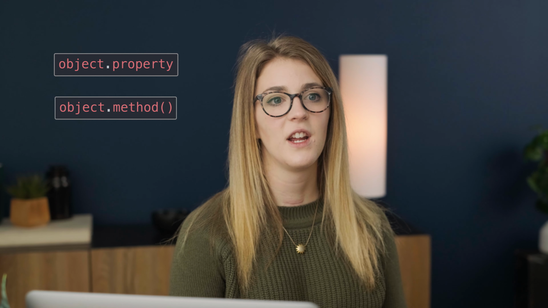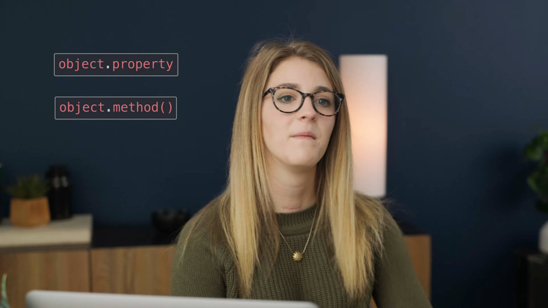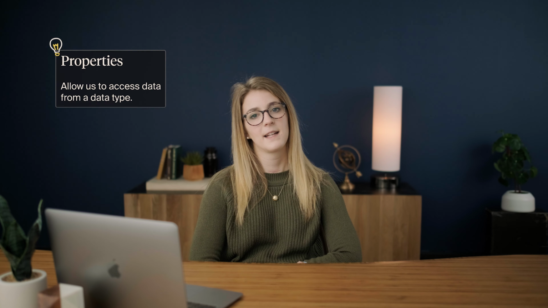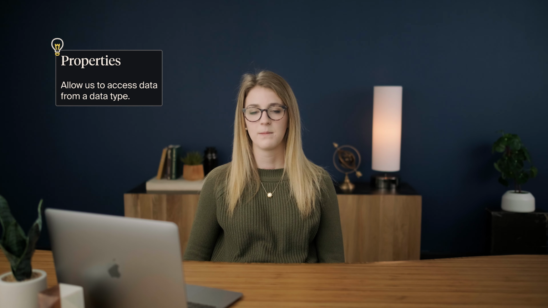Both properties and methods can be accessed using dot notation, where we give the name of the variable, a dot, and then the name of the property or the method. Properties allow us to access data from a data type. So there are many different types of properties on every data type that will give you information about that specific object. One example is the length property of a string. It will give us the length of a string, as in how many characters are in the string, including spaces. For example, "string".length would return 6.